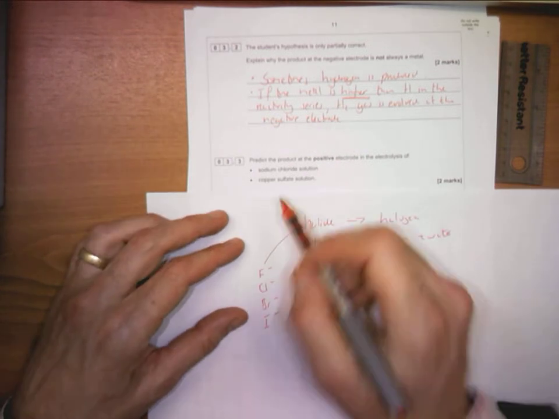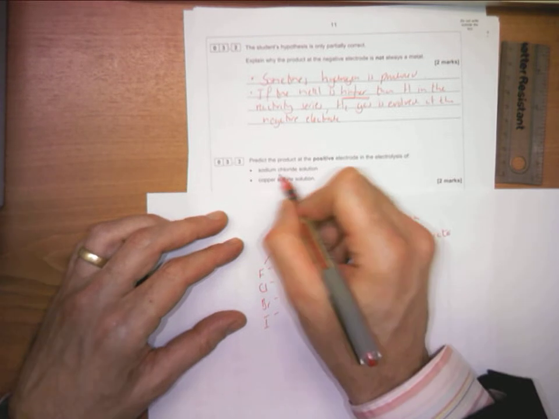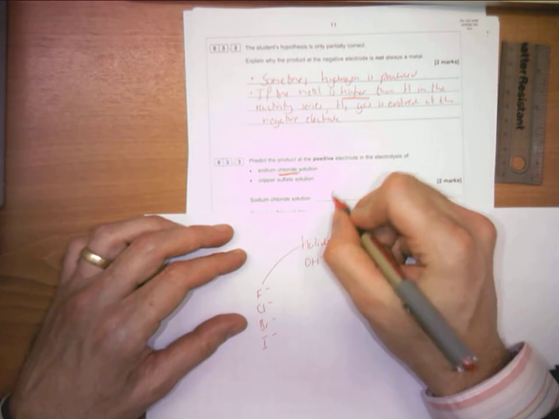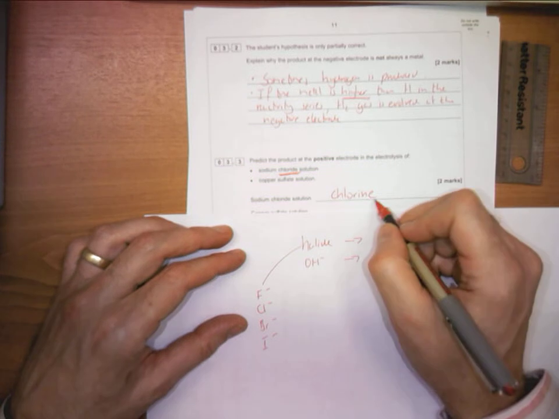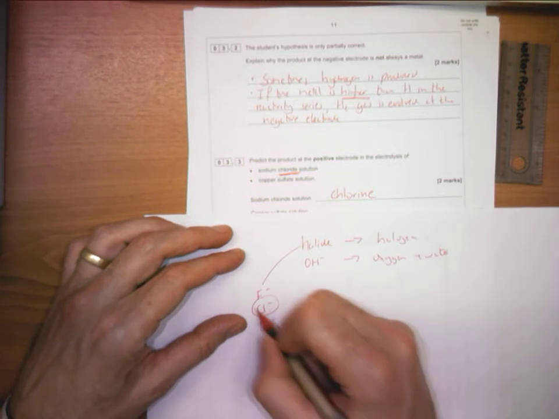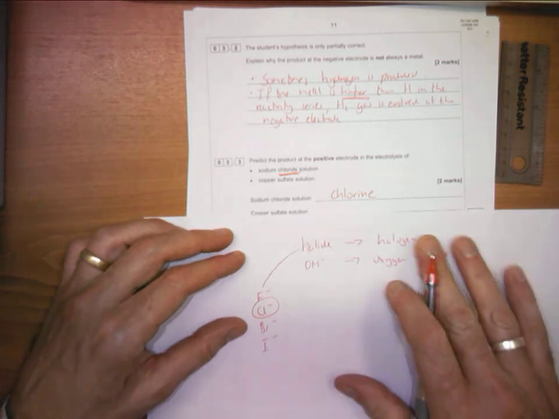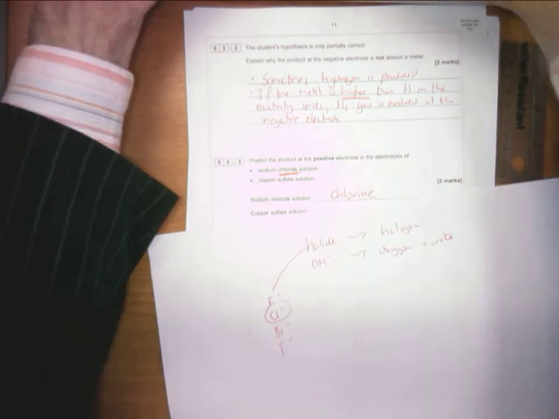So let's look at our first one. Sodium chloride. Do we have a halide? Yes, we do. We've got chloride. So chloride is going to make the halogen, which is chlorine. The element's name is chlorine. When it's an ion, when it's gained electrons, it's a halide. Copper sulfate solution. Let's look at what we've got there.